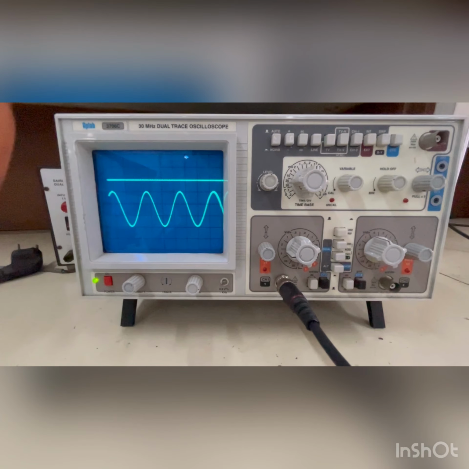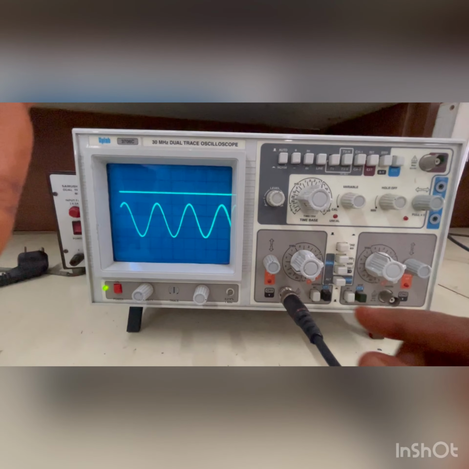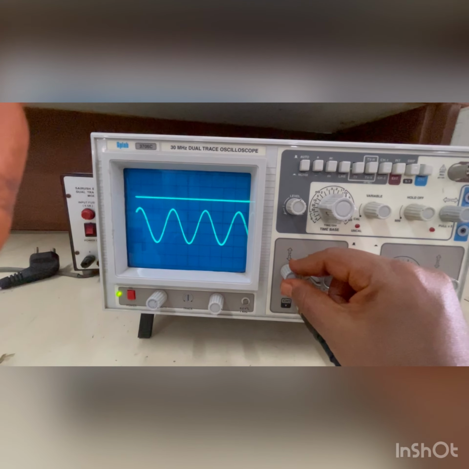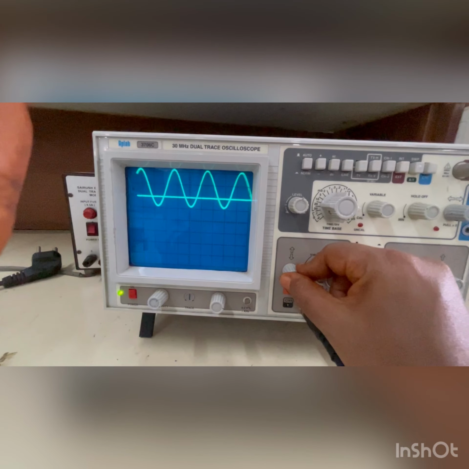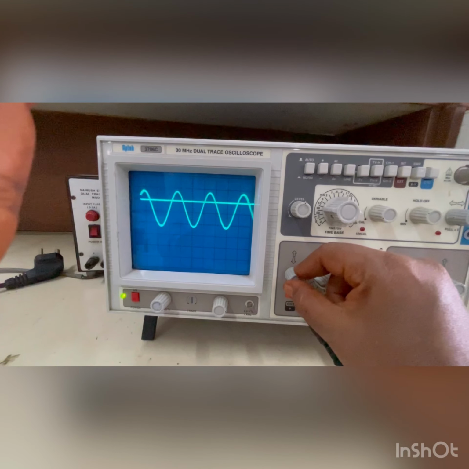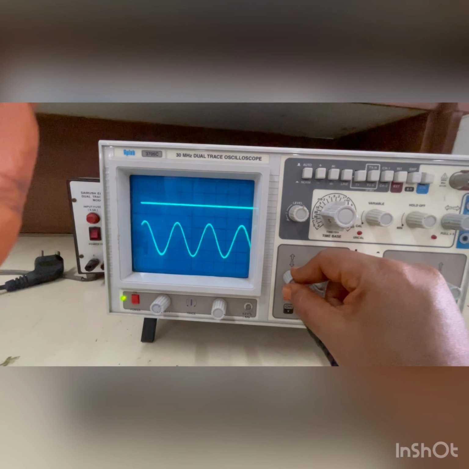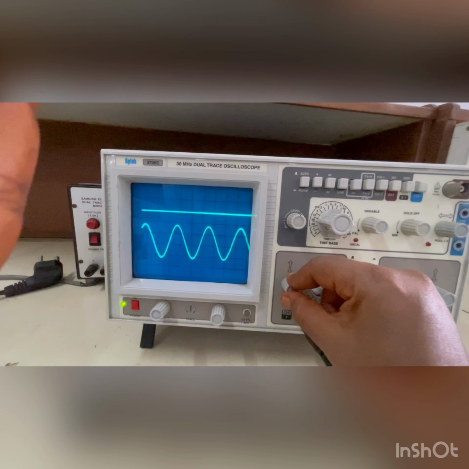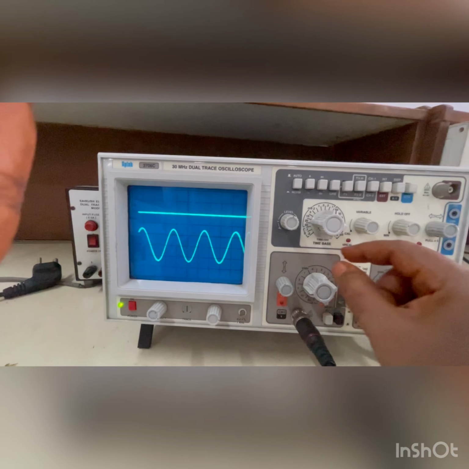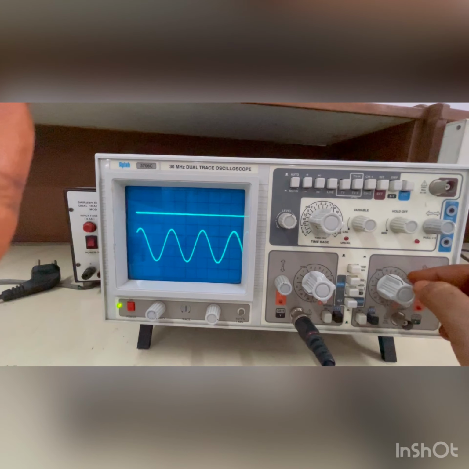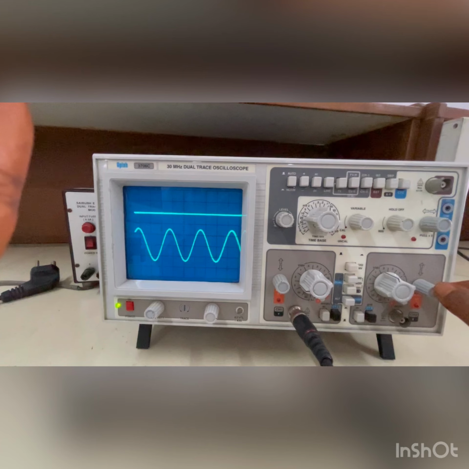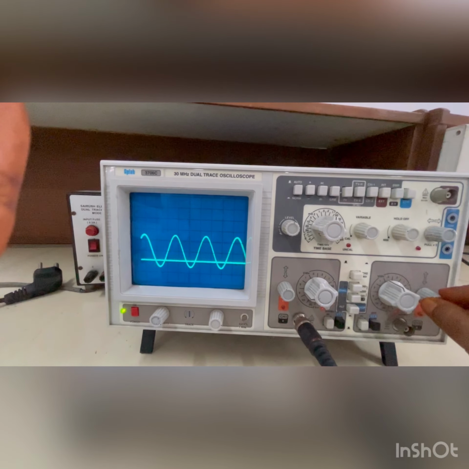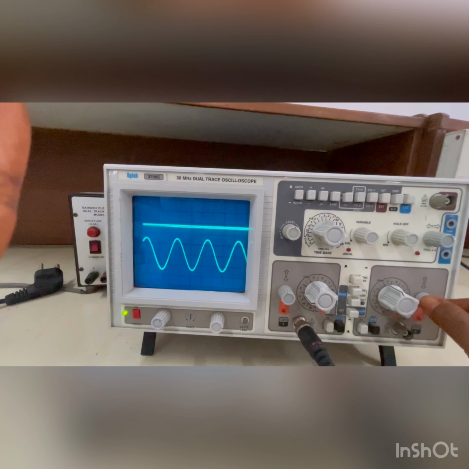You can observe here other knobs with the help of which we can shift the waveform in the upward and downward direction. The knob associated with channel 1 shifts the channel 1 waveform up and down. The same knob is present for channel 2. So, the knob associated with channel 2 shifts the waveform in the up and down direction.